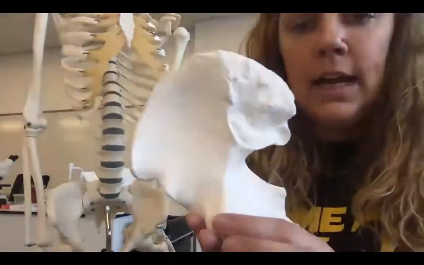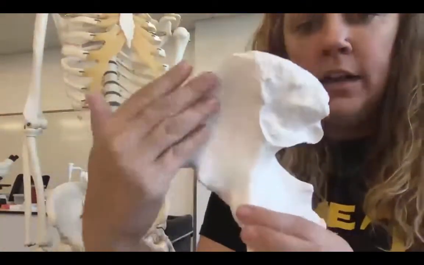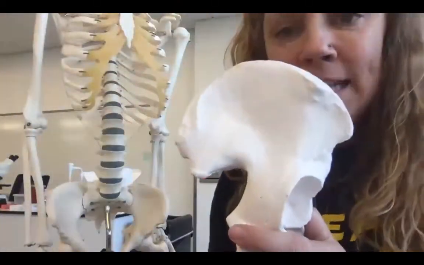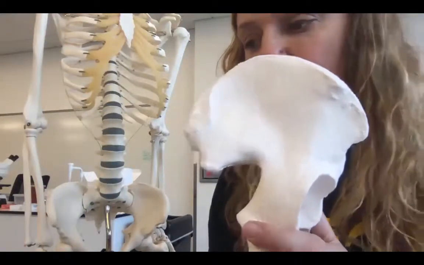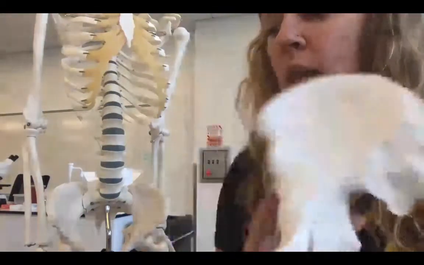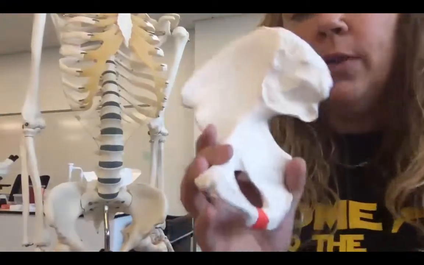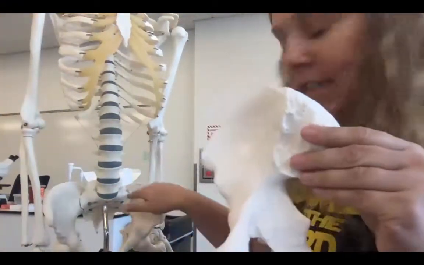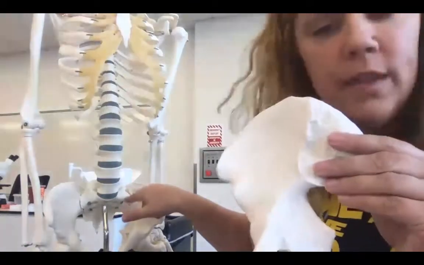You'll notice on this side that it's smooth and rough. And then if you go on the other side, it's all smooth. That's how you can get some orientation into where you are, right? And so let's start with this. This part that's really rough is what is coming in contact with the sacrum.